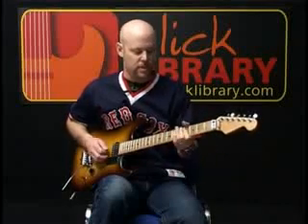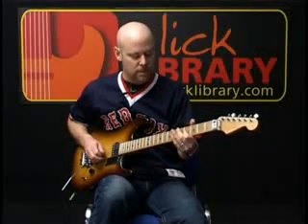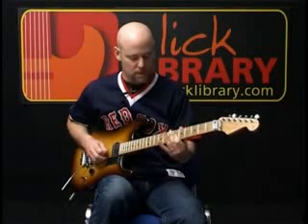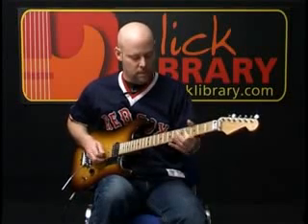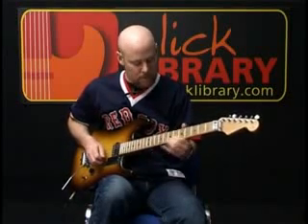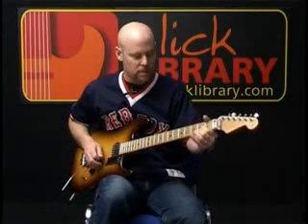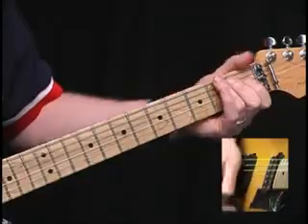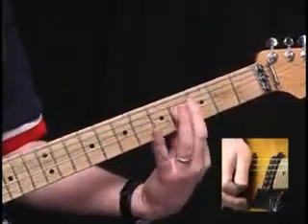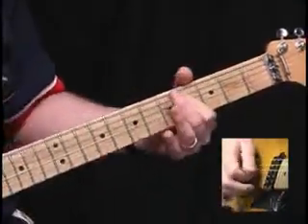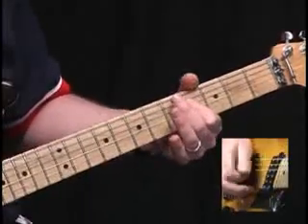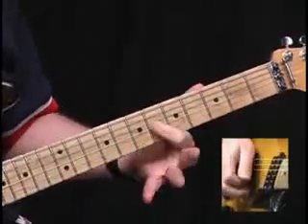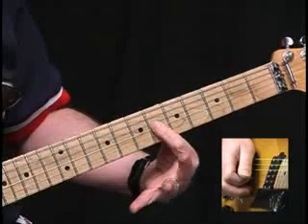Next phrase sounds like this. So that starts off by pivoting on the 4th fret between the D string and the G string. Up to the 6th fret. Sliding up from the 6 to the 8 and back.